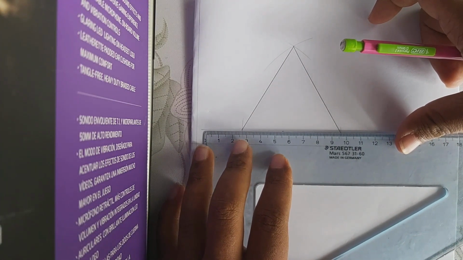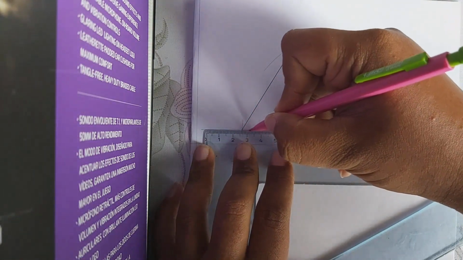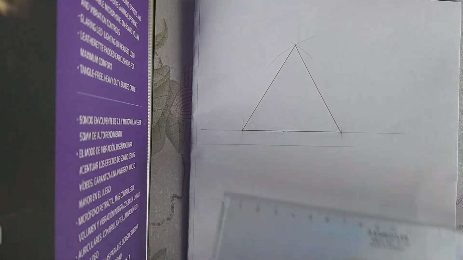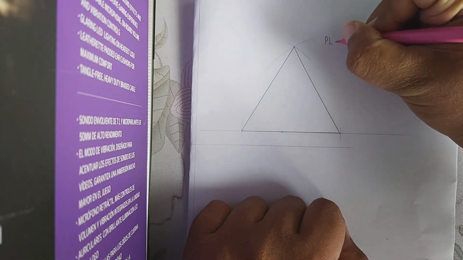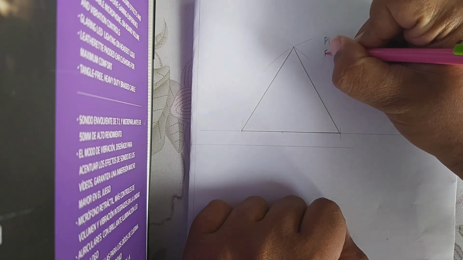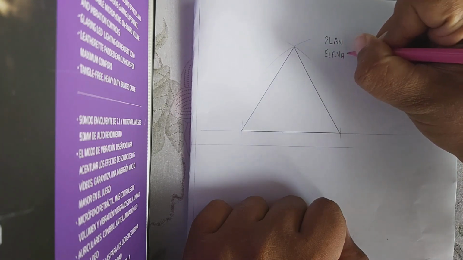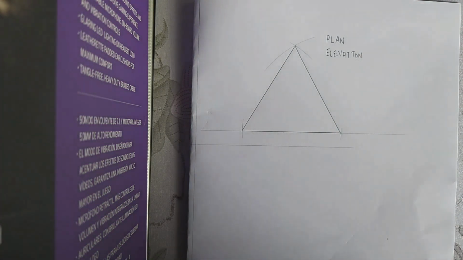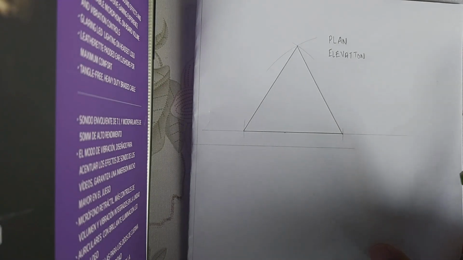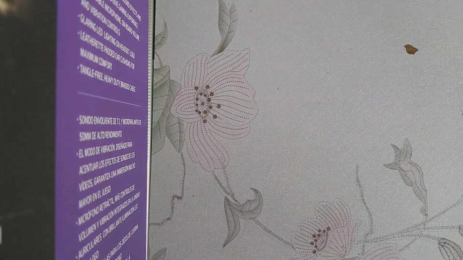Now here, after the triangle is constructed, you can see that I'm outlining the triangle by deepening it. And you can see here that I write the words, sorry, not front elevation, plan elevation. This would be the plan elevation, because if you take a look at the PDF again, when you view the prism from the top, that is what you would see, because of how the prism is drawn. You have to look at the PDF and study the prism that they show you, and that is how you would be able to draw the views.